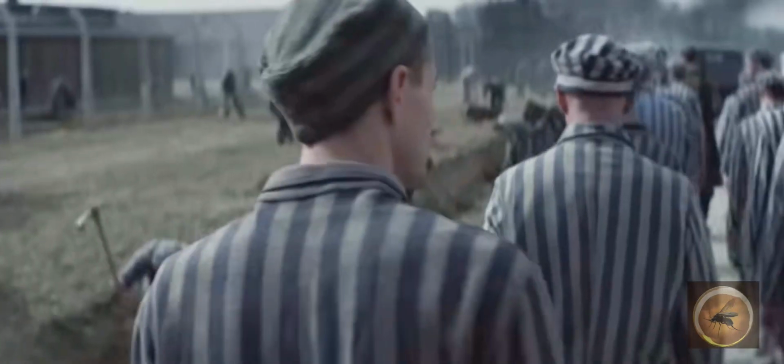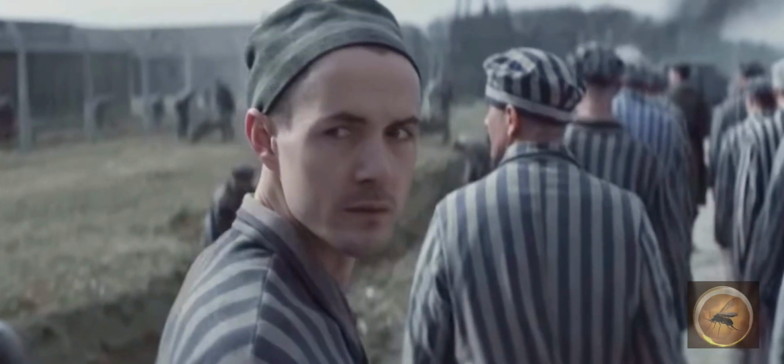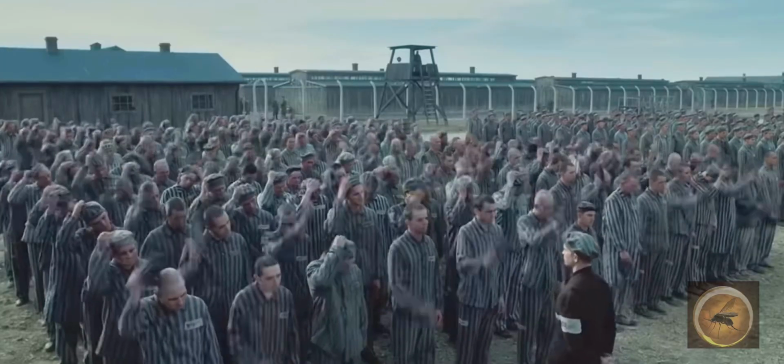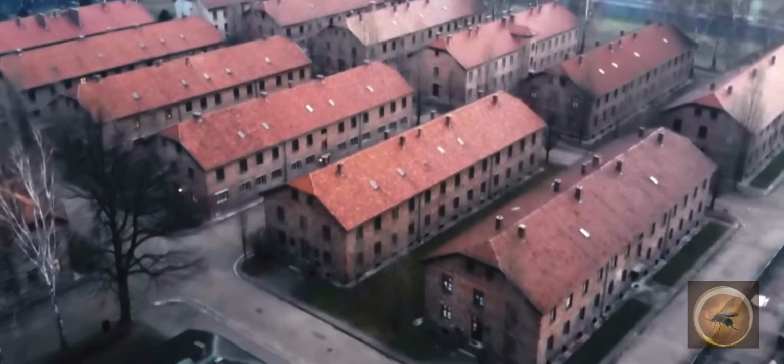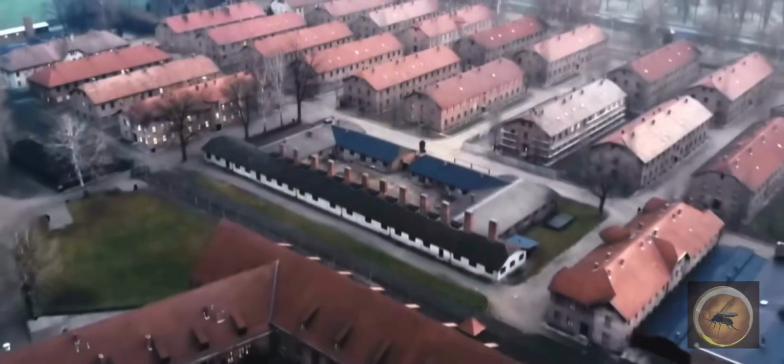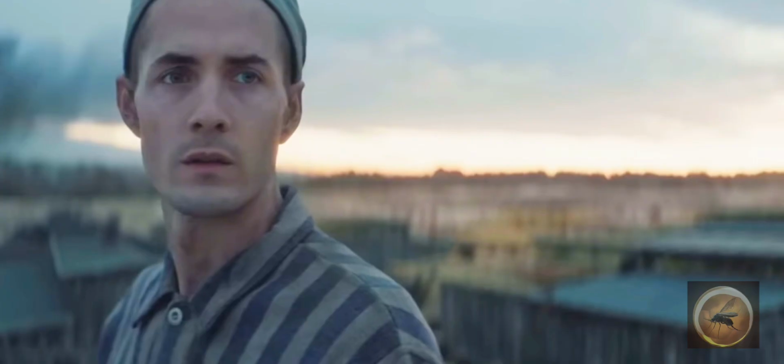Auschwitz is one of the most infamous concentration camps in the history of World War II. Its name has become a symbol of horror for millions of people. In this video, we will examine how Auschwitz was organized, the role it played within the Nazi camp system, and what occurred behind its walls.